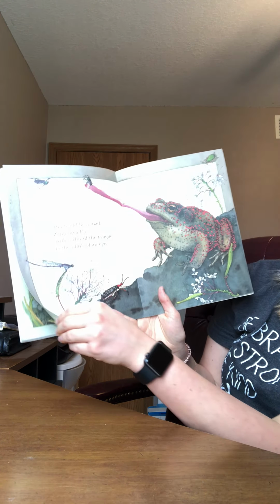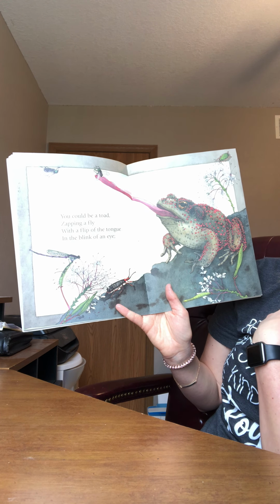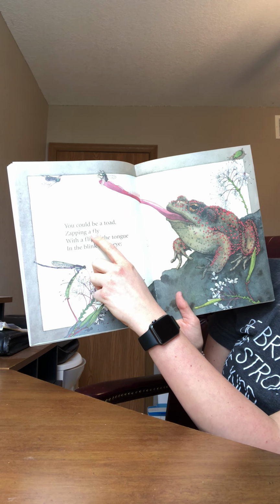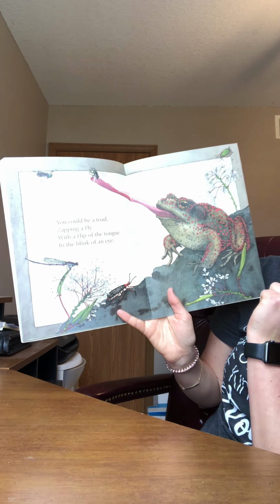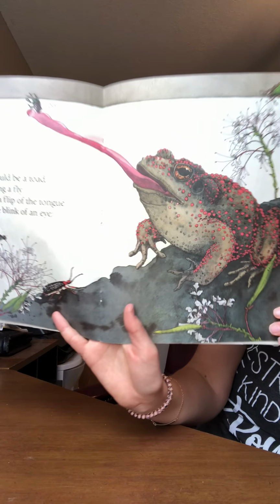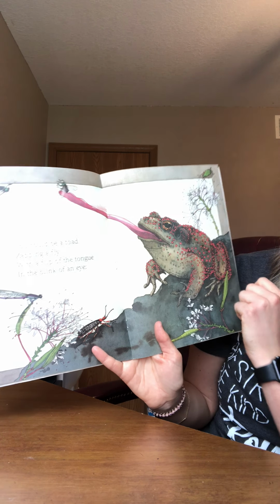You could be a toad zapping a fly with a flip of the tongue in the blink of an eye. So fly and eye. Oh my goodness, look at this toad. It has all of those red dots all over it. And look at how long he shoots his tongue out, and he is eating a fly.